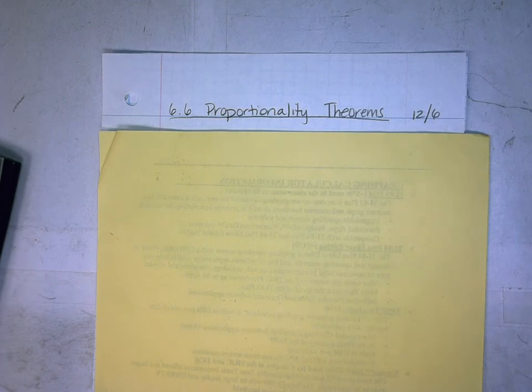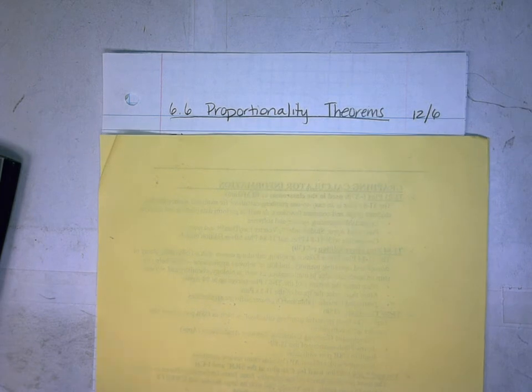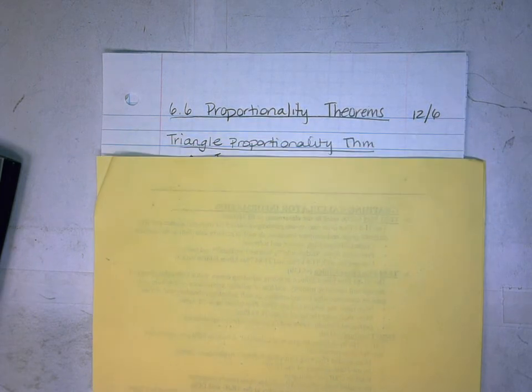Here's your notes for 6.6. It's called the Proportionality Theorems, and then the substitute hopefully will put up the notes again so you can copy them down if I move too fast. I already tried to videotape this once, and so unfortunately I'm just going to uncover what I've written so far.